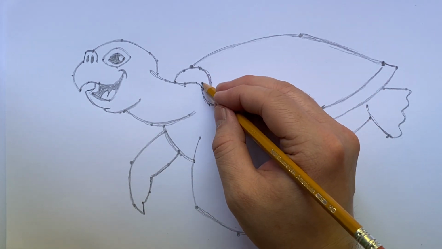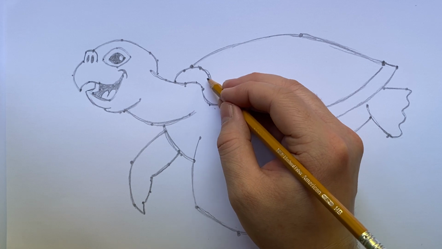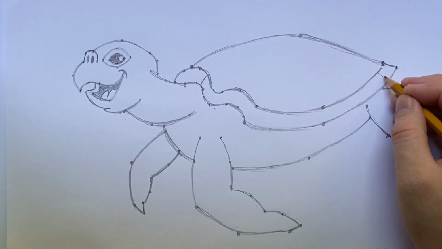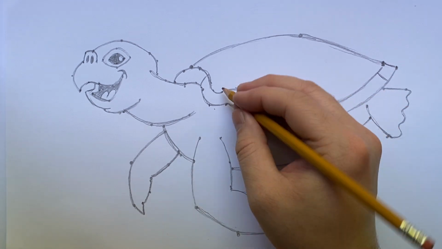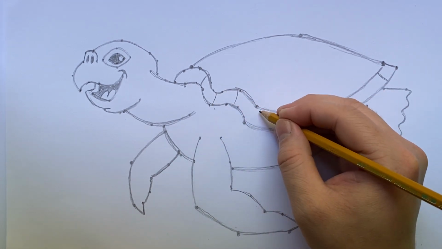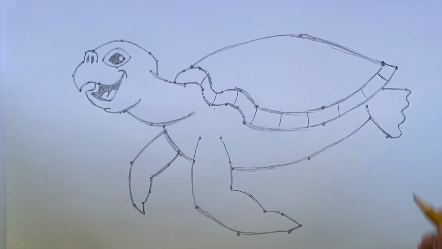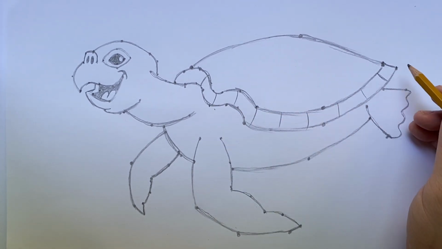This is the pre-central scoot, which would be the one in the middle here, and the one at the end is called the post-central scoot, and then everything else is just marginal scoots. So to do that, I'm just making some little lines here. There we go, to indicate those segments there.